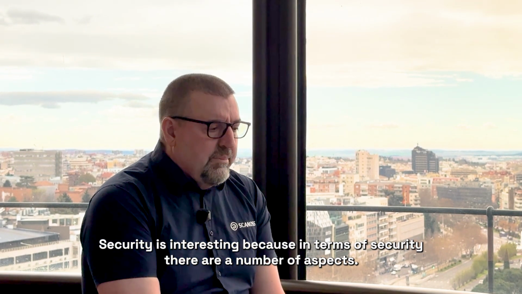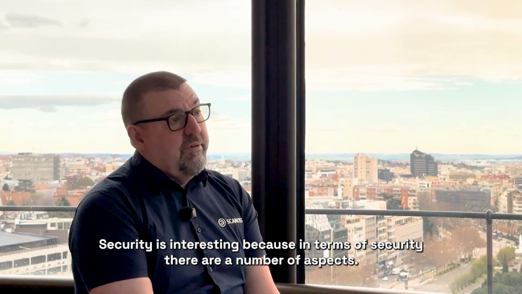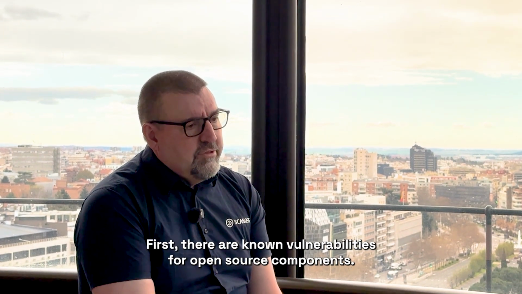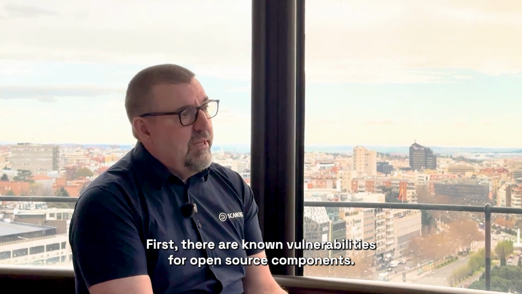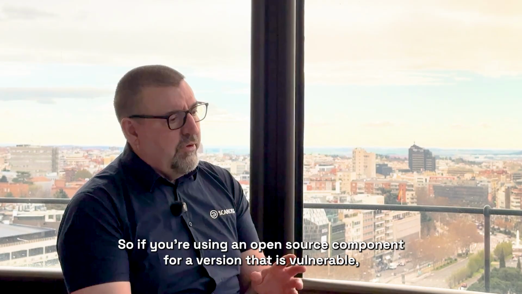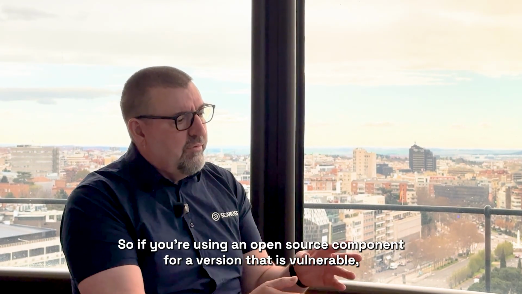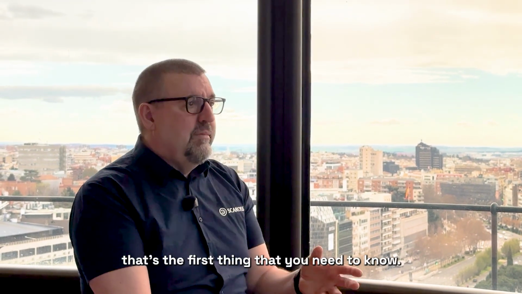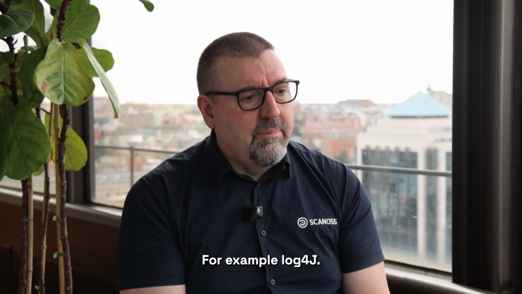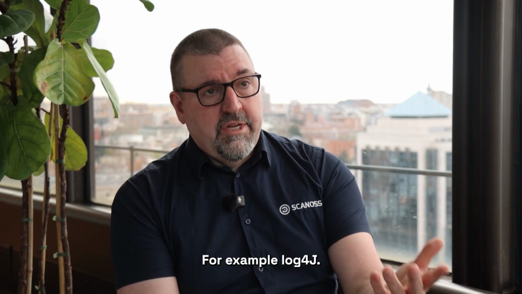Security is interesting because in terms of security, there are a number of aspects. First of all, there are known vulnerabilities for open source components. So if you're using an open source component in a version that is vulnerable, that's the first thing that you need to know. For example, Log4j.